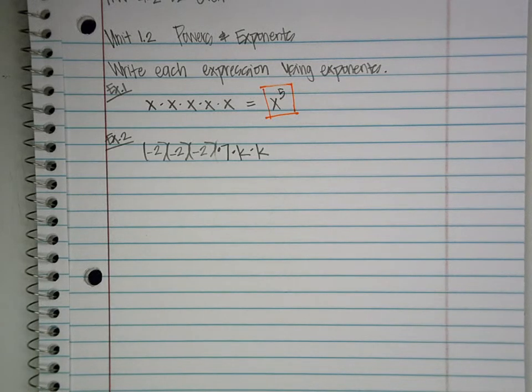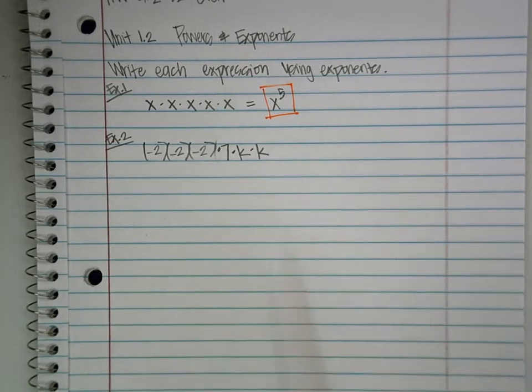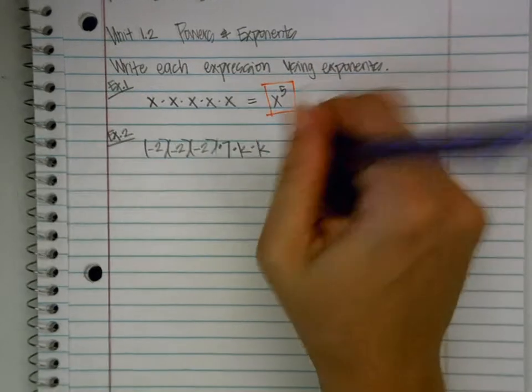Write that expression using exponents. So this one, how many different parts do you think my answer is going to have? It's going to have 3 different parts, and that's because there are 3 different kinds of things being multiplied together.